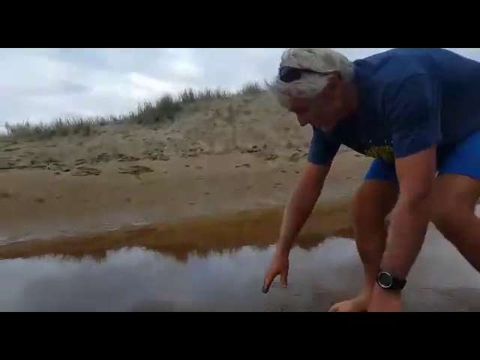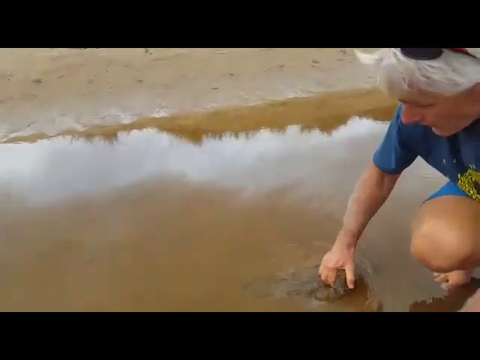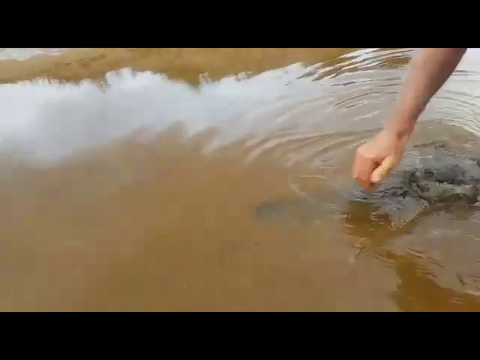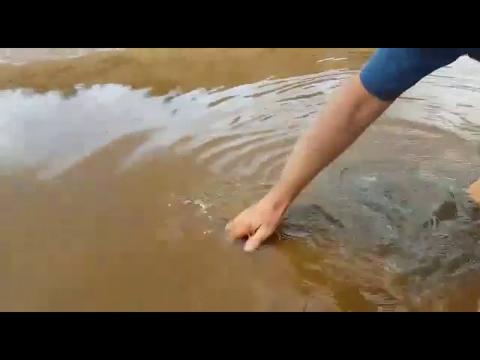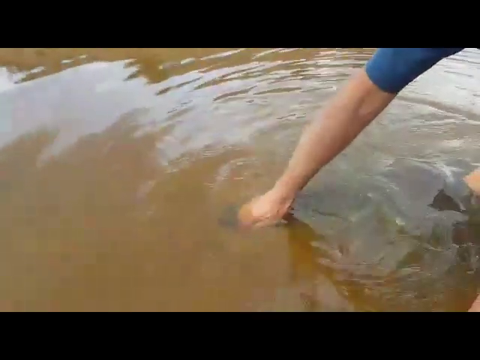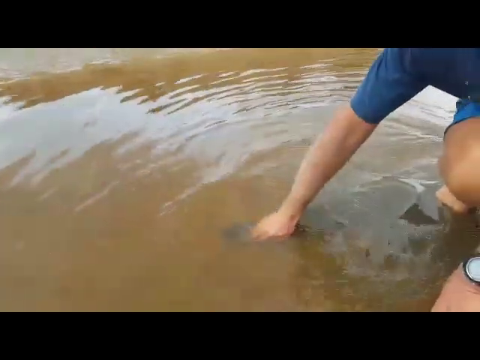When we go into the water, this has pretty much always got water. Now, I don't know if you can see that, but there's no blackness to it really. So there's plenty of oxygen in that sand. So this is really important. This tells us a lot about the health of our estuary.